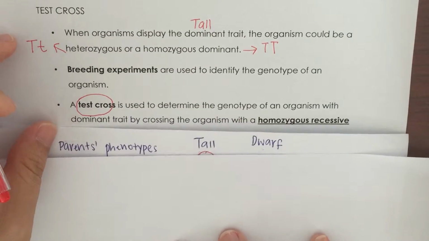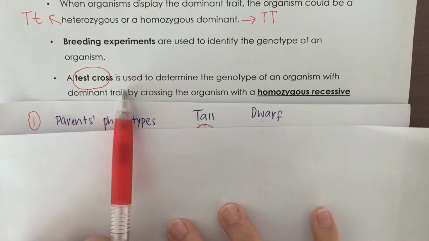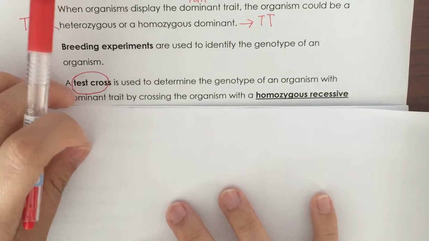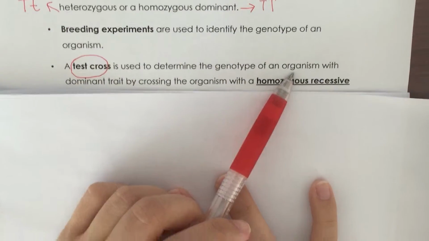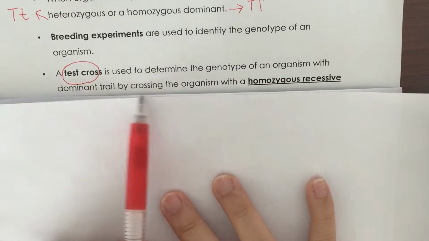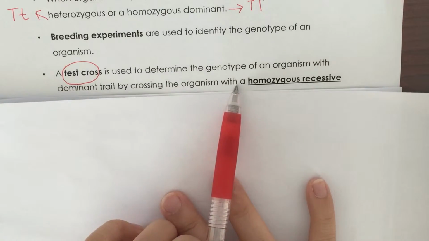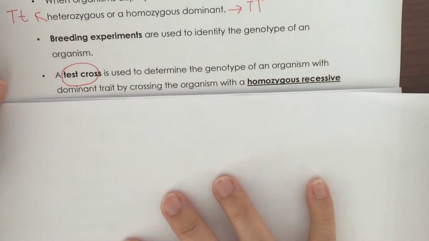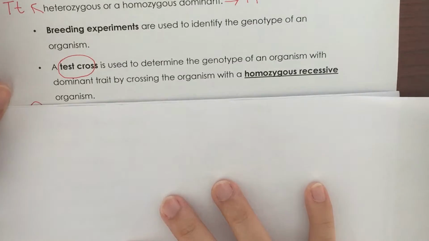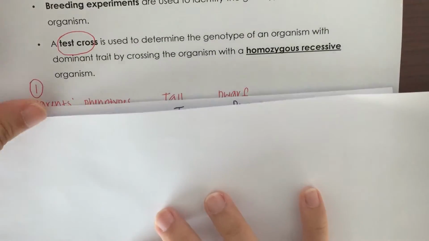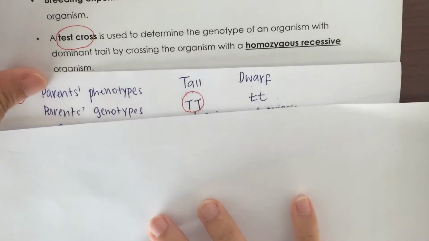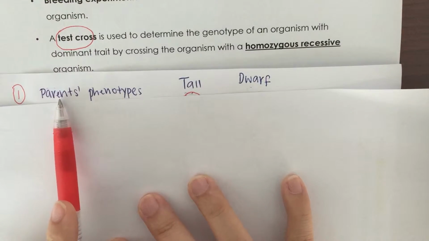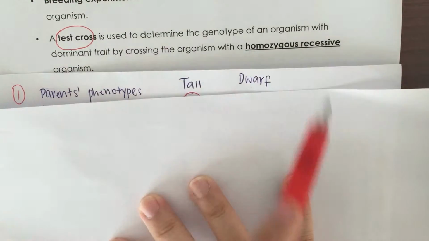You can perform a test cross to actually determine the genotype of an organism with a dominant trait by crossing the organism with a known homozygous recessive organism. Alright, so for example, we have the first scenario. Okay, so we start with this genetic diagram.